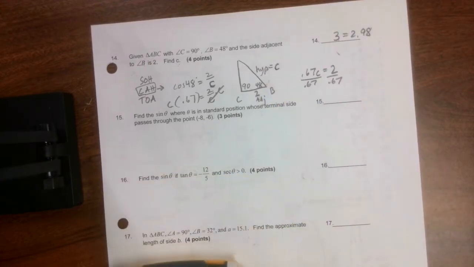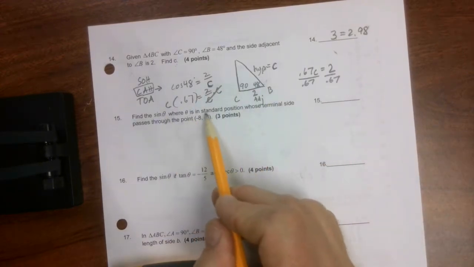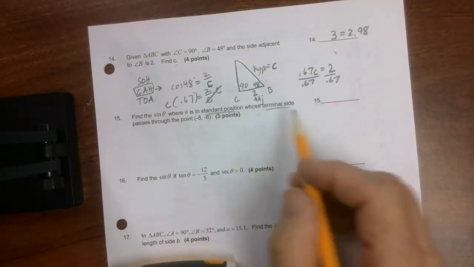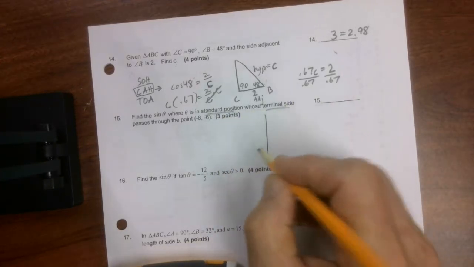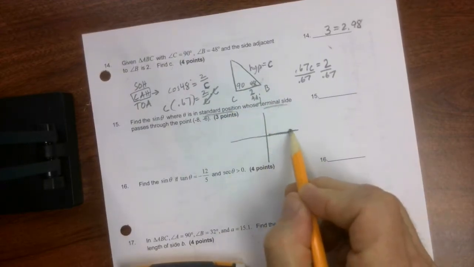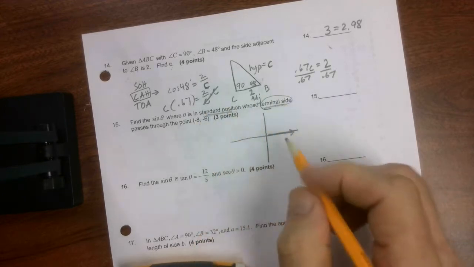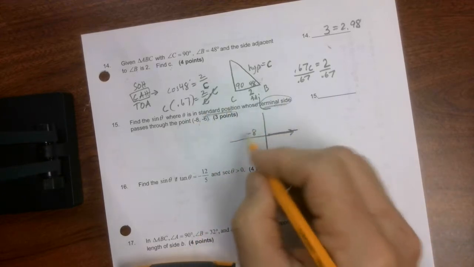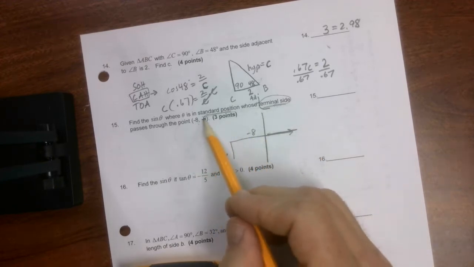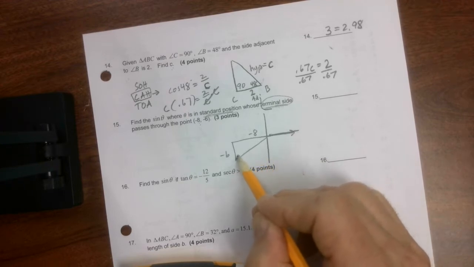All right, next problem. It says find sine where theta is in standard position, which is just drawing your attention to the terminal side. Those two things are just saying standard position just means start here. We already know that. Terminal side means it ends at negative 8, negative 6. Don't be thrown by all that fancy language. So negative 8, negative 6 is right here. There's the point where the spinner stops.